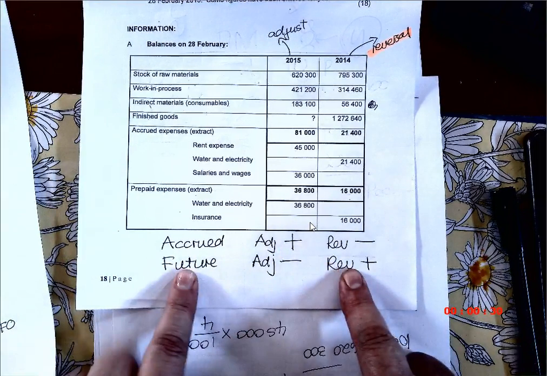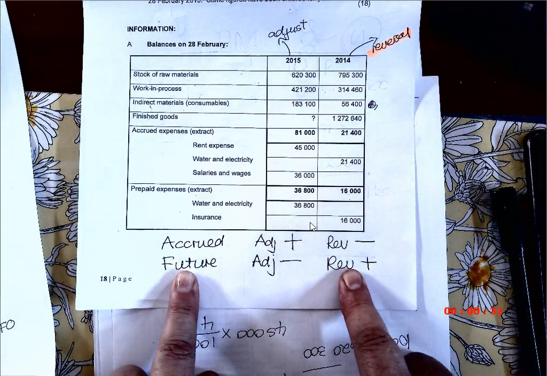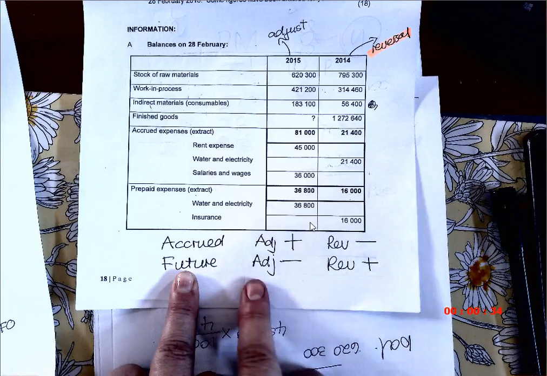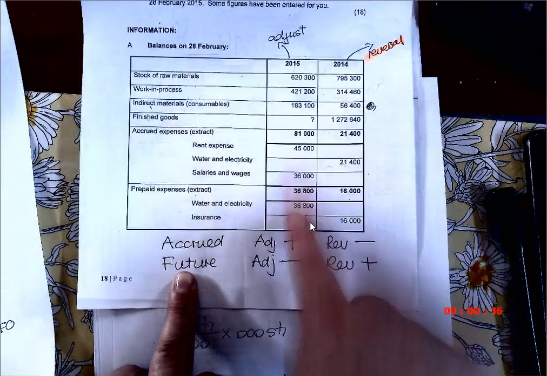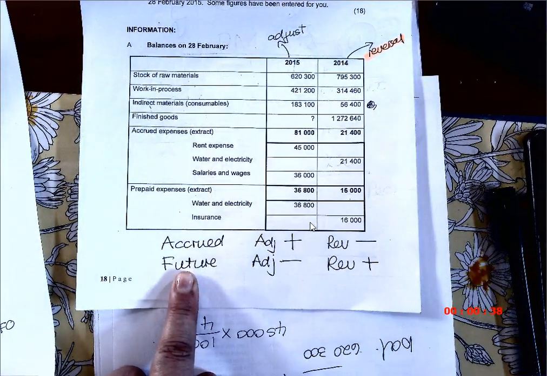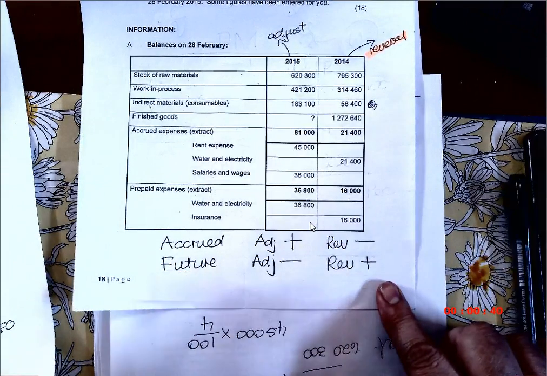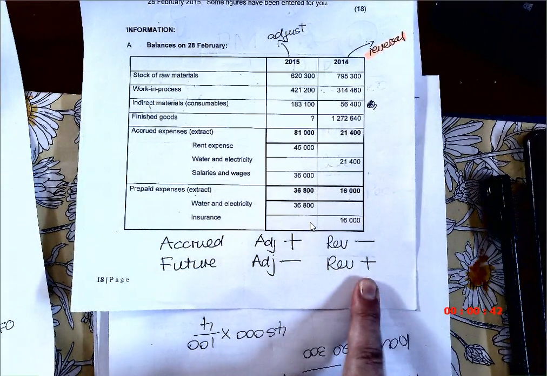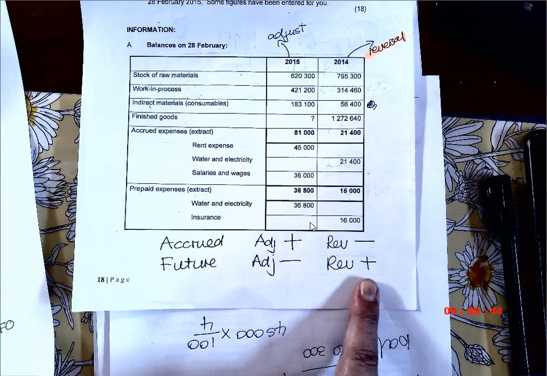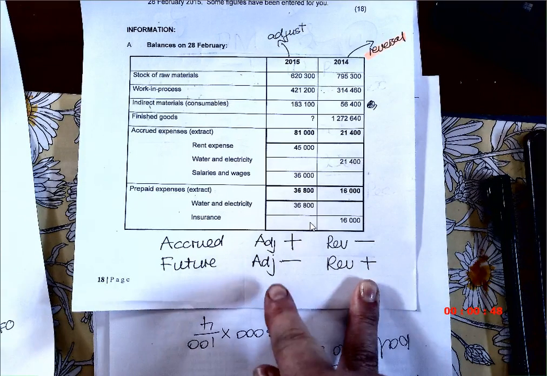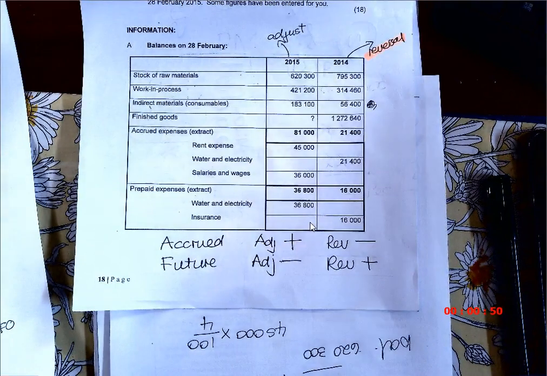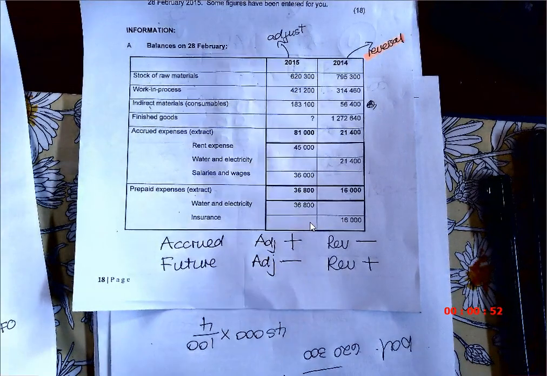The same goes with future, prepaid expense and income received in advance. If it's an adjustment, it's in this year, I will subtract it. But if it was prepaid last year for this year, I need to add it to the income or expense. So keep this in mind when we do these following expenses and incomes.